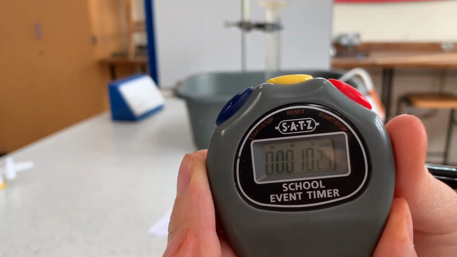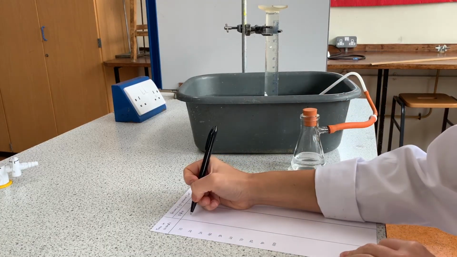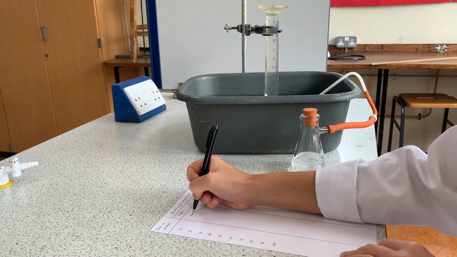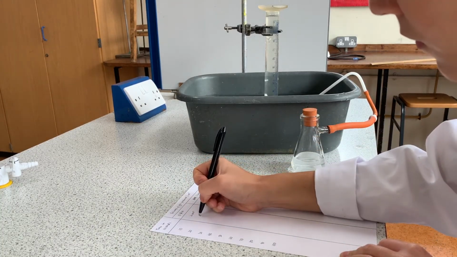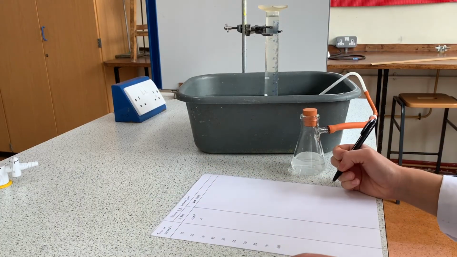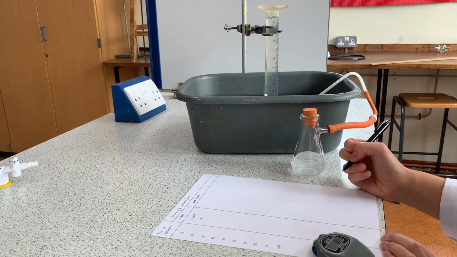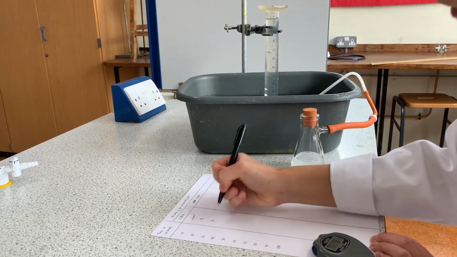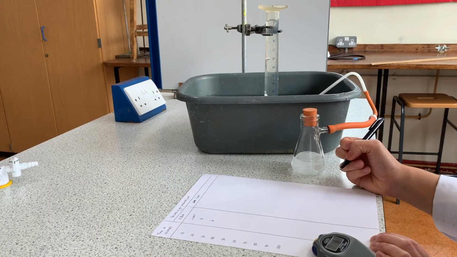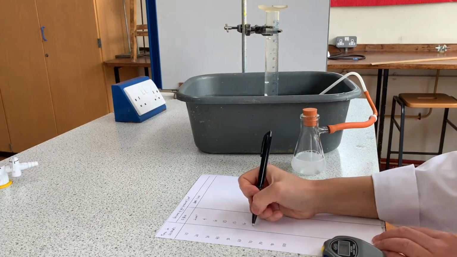Now if the gas is produced really slowly and you have a measuring cylinder like mine that doesn't have graduations until the 10 centimeter cubed mark, you're going to have to estimate the first few readings. A way to avoid this issue is by using a gas syringe to measure the volume of gas given off. Every 10 seconds, read the volume of gas in the measuring cylinder and keep going until no more gas is produced. I found that I had to extend my results table onto a second piece of paper.